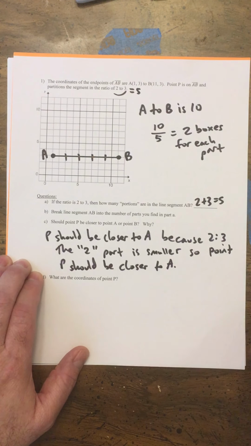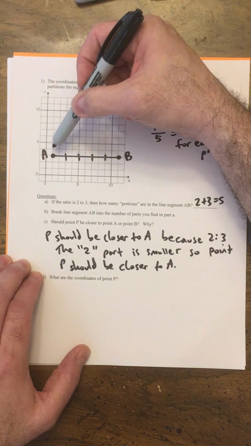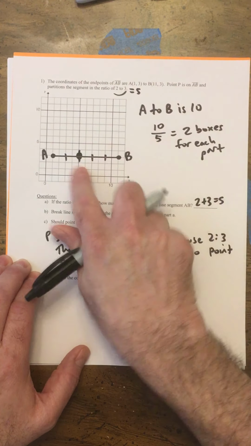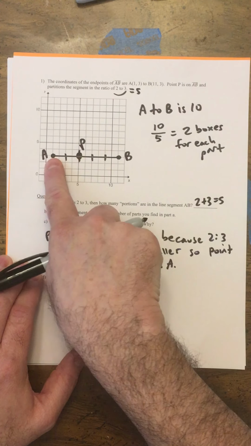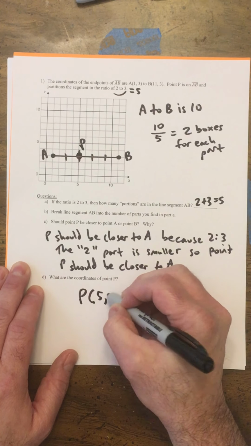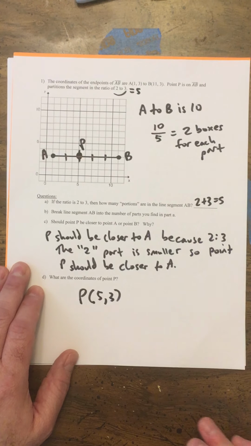Does that make sense? All right, so now we got to count off. Here's the 1, 2, 3, 4, 5 parts. That's 1 part, 2 parts. This mark right here indicates where point P will be, 2 parts compared to 3 parts. Therefore, point P is the point 5, 3. All right? So that's how this works. Let's try some more examples.